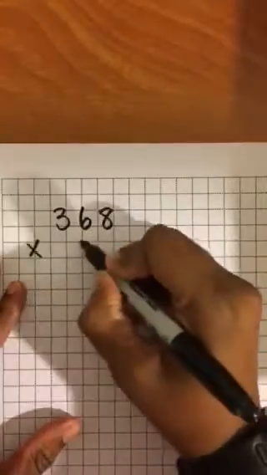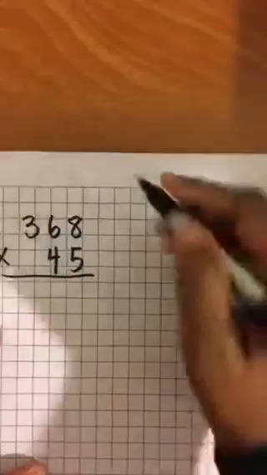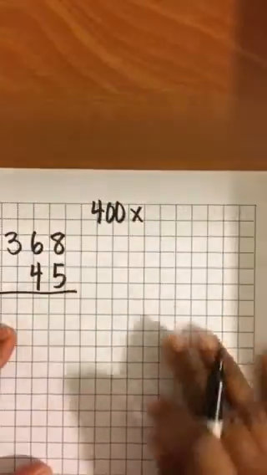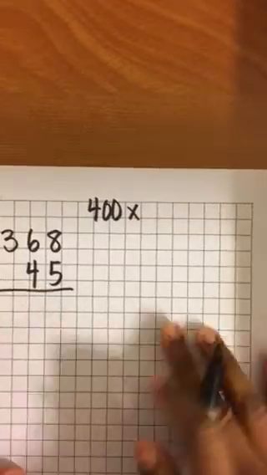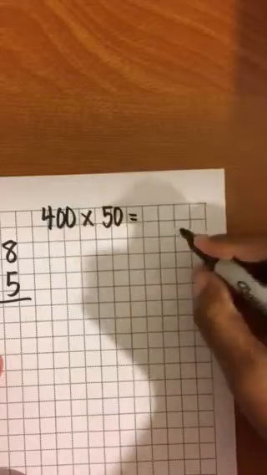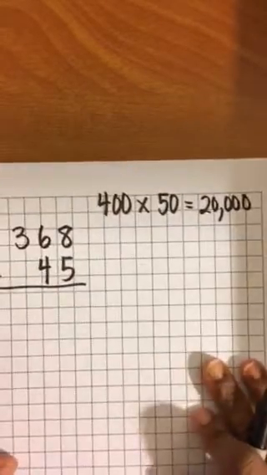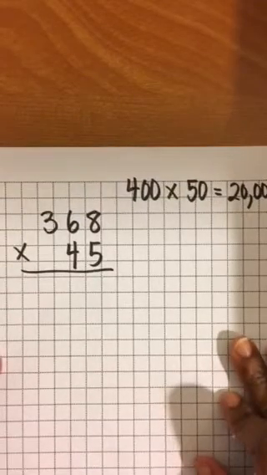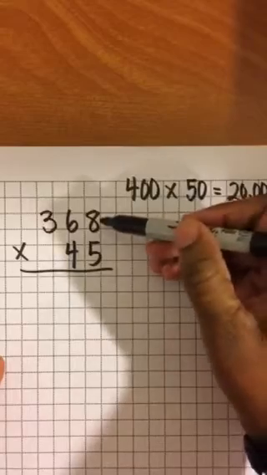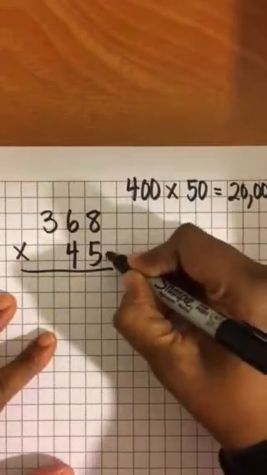Let's try 368 times 45. A close but easier number to 368 is 400, and a close but easier number to my factor 45 is 50. 400 times 50 is 20,000, so my product should be about 20,000. Just like a 2-digit by 2-digit, when I use the traditional method, each digit in the top factor multiplies each digit in the bottom factor. So let's start with 5 times 8.